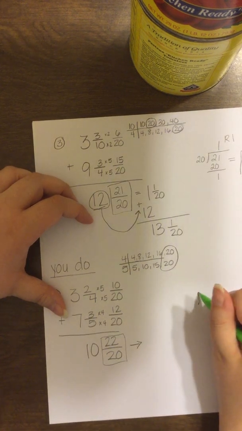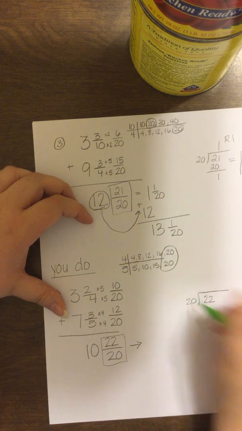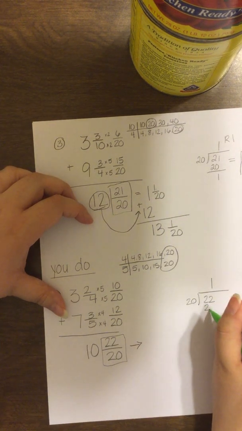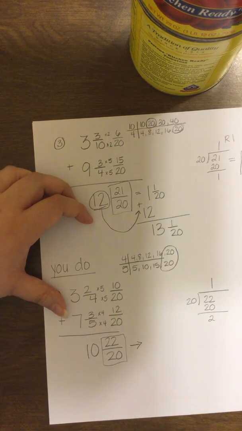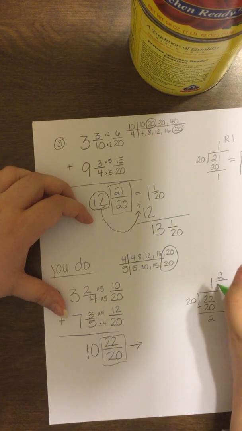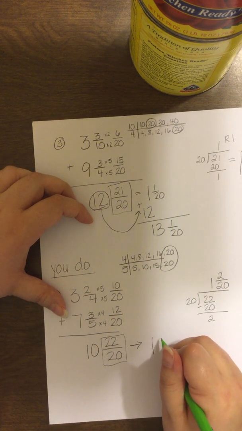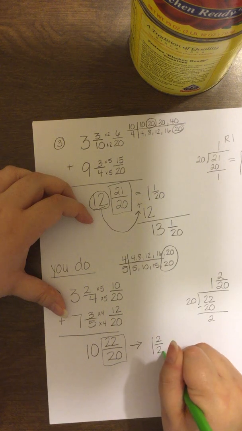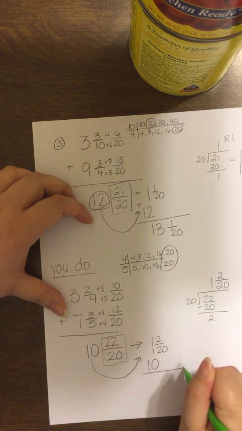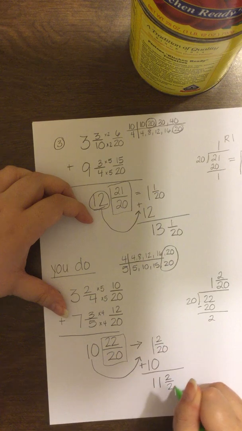So I'm going to come over here and I'm going to divide 22, my numerator, by 20, my denominator. So 20 divides into 22 one time with 2 left over. So the 2 becomes my numerator, 20ths. So we've got 1 and 2 20ths. But don't forget the milk, right? I've got to bring that over and add 10 to that. So it's 11 and 2 20ths.